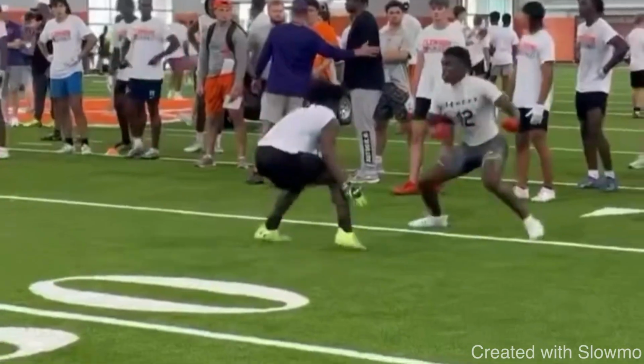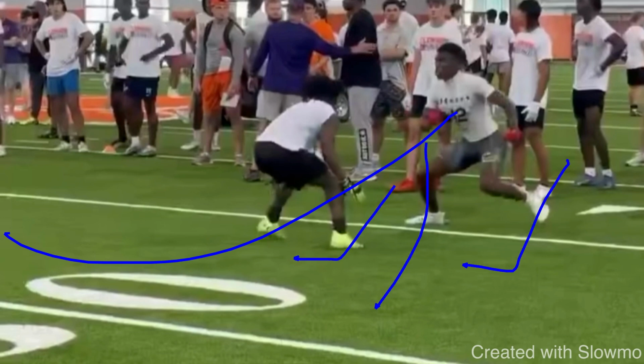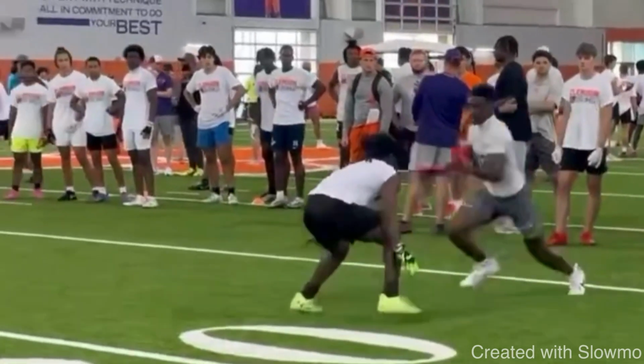So now, this next move that we're going to be talking about, this next route, you could honestly do this on any route that's downfield. This wide receiver ends up running like a post. I like this on a fade route. I like this on a quick slant. I like this on a dig. I like this on an out, any single move route. And this release, or this move, is called a shock release.